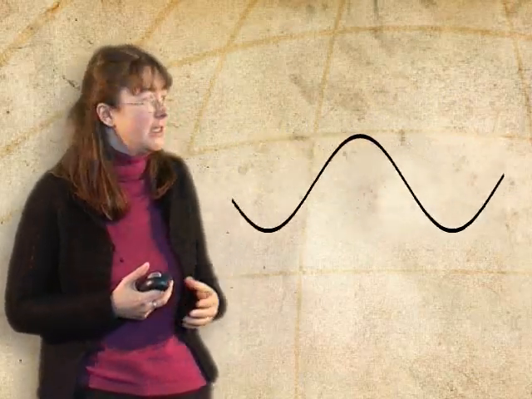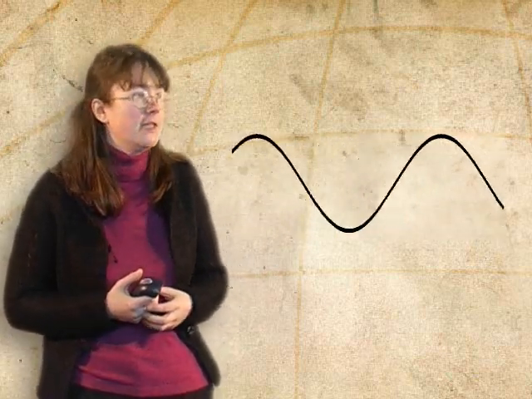If we think of the wavelength as a complete cycle of 360 degrees, then a quarter of a wavelength is a quarter of a cycle, or 90 degrees. So you may often see phase referred to as degrees instead of wavelengths.